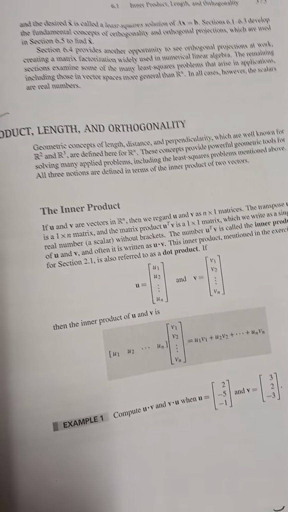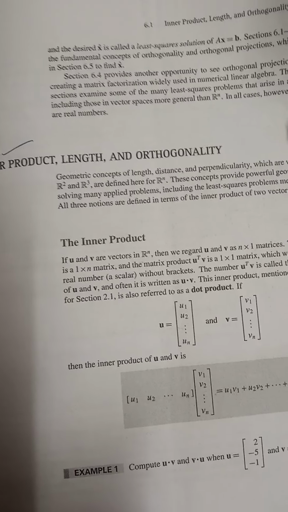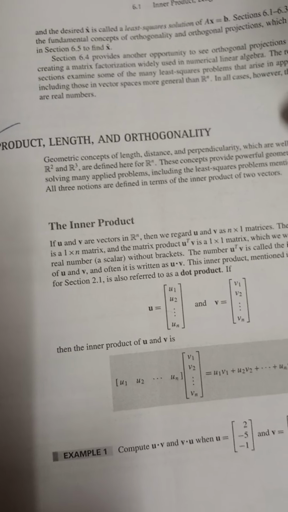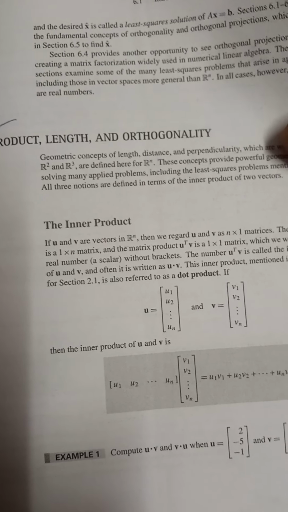Inner product, length, and orthogonality. The inner product. Already we defined inner product. Inner product of two vectors. That means u dot v. U dot v can be written as u transpose v, and it can be written as a1 b1 plus a2 b2 plus a3 b3 and so on, an bn, right?